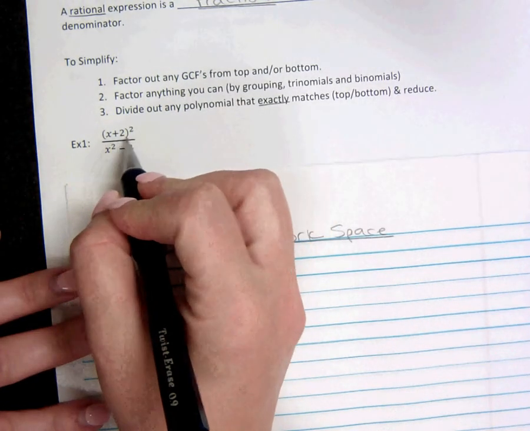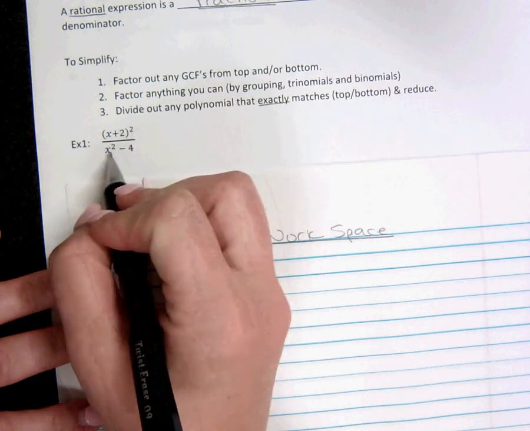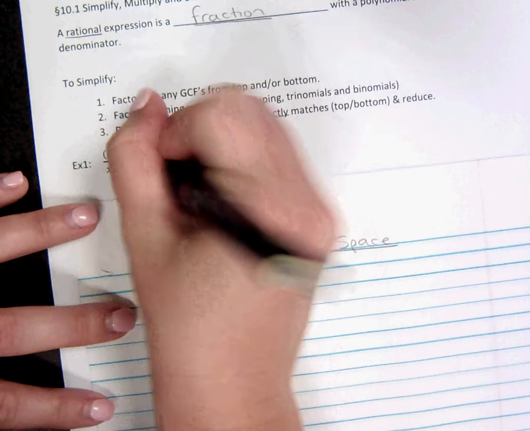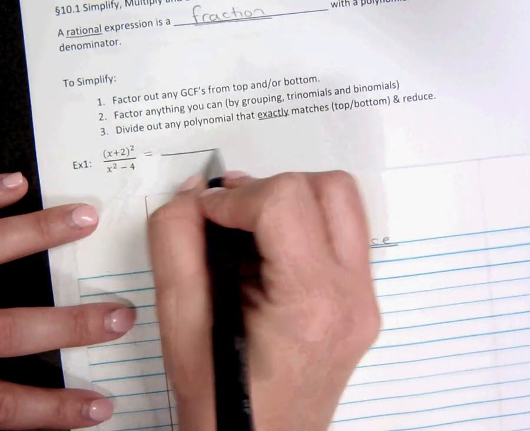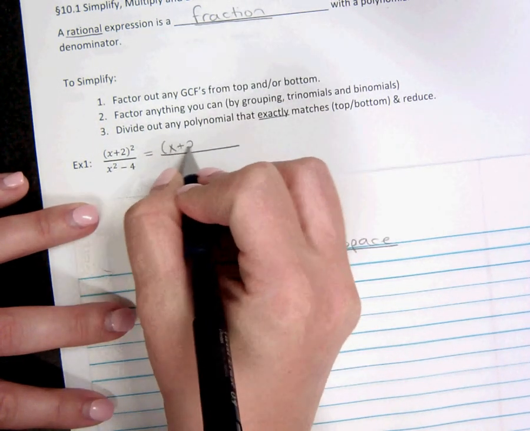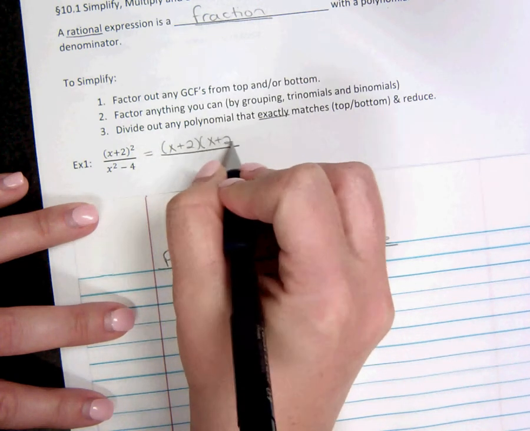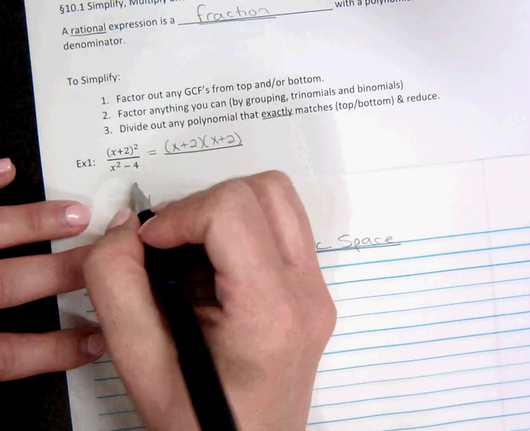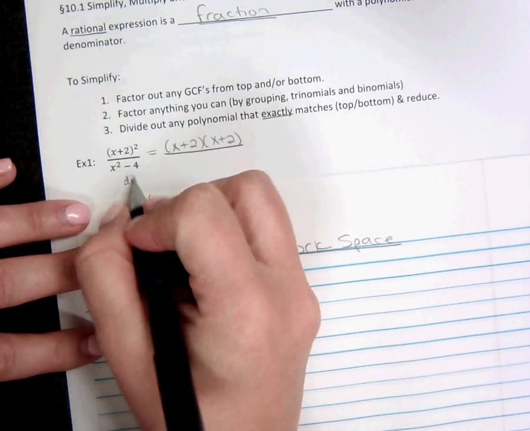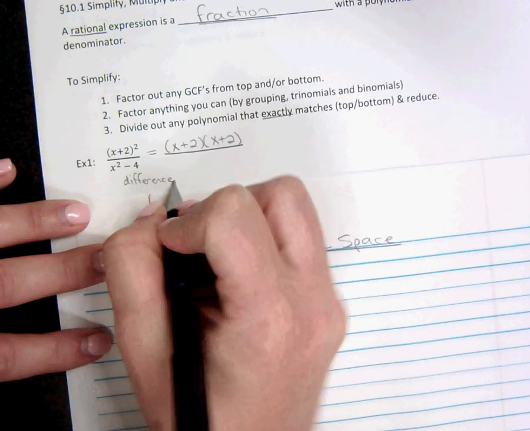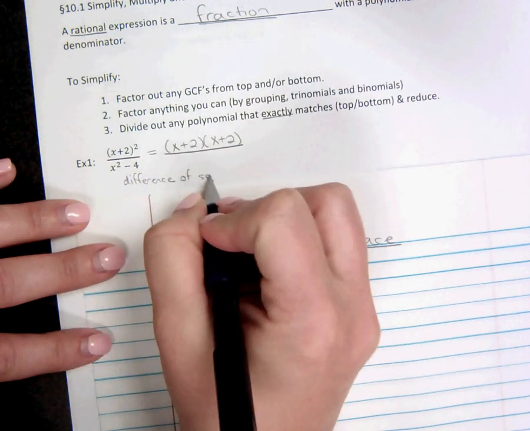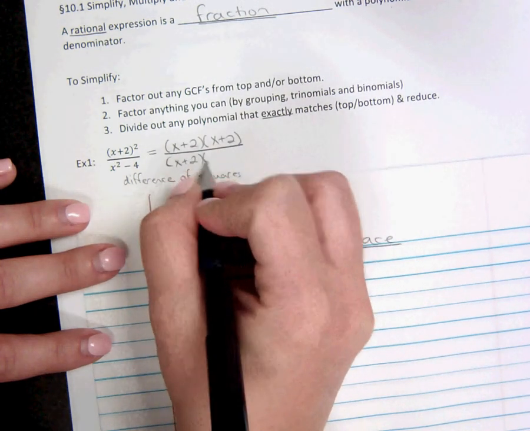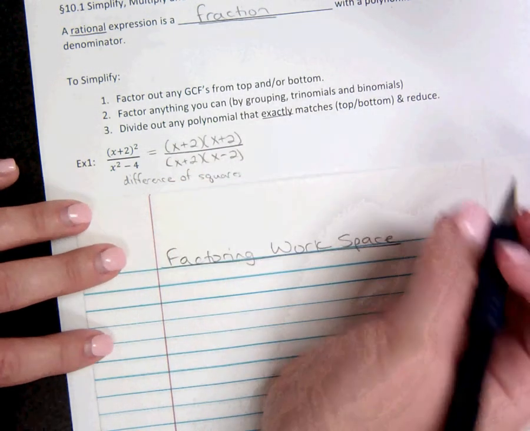Example 1, we have (x plus 2), the whole thing squared, divided by x squared minus 4. (x plus 2) squared is (x plus 2) times (x plus 2), just the same binomial twice. X squared minus 4 is what we call the difference of squares. There's not really a shorthand way to write that, difference of squares. And it factors into (x plus 2) and (x minus 2).